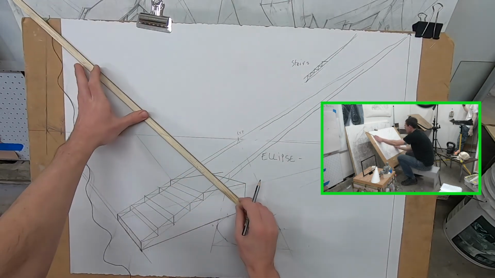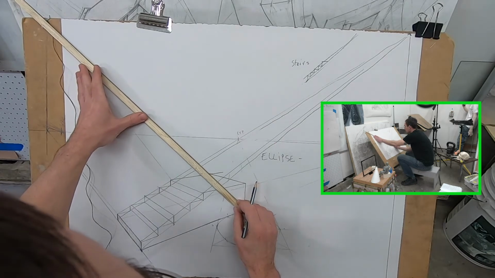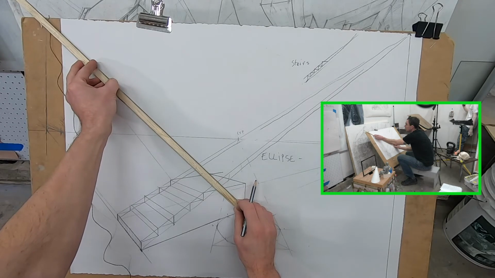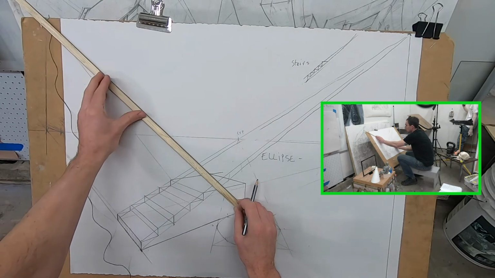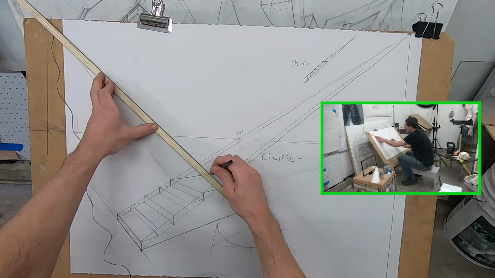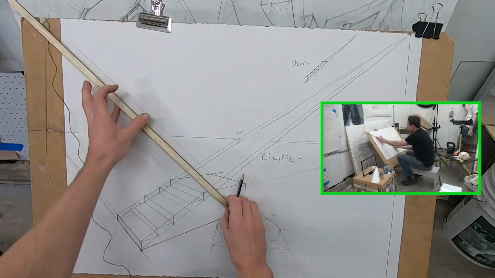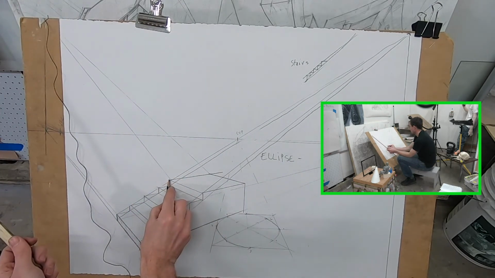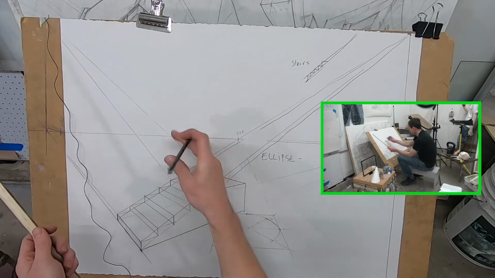This is going to be our inside corners of each step. Then we can double that height.